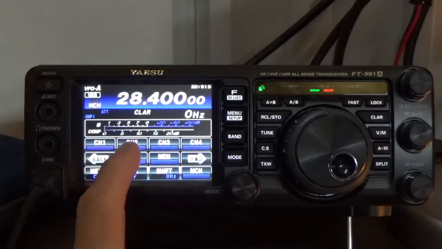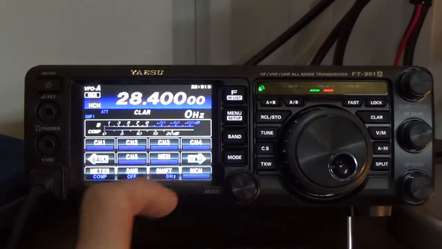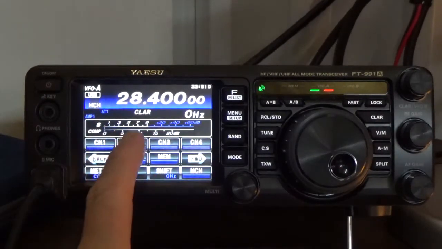Doesn't that sound good? That's how you sound on the air right there. Nice and clean, no distortion. Audio is very nice and clean.